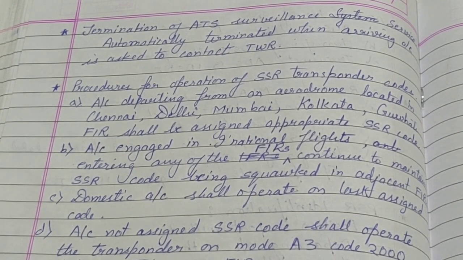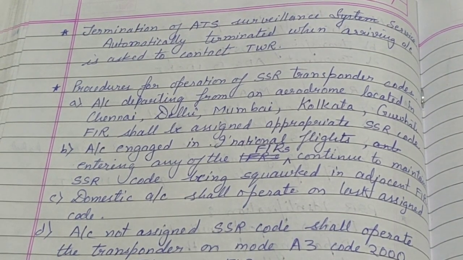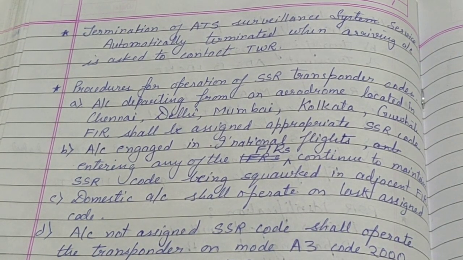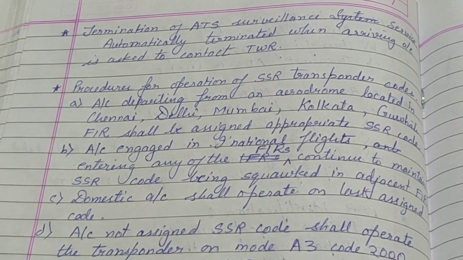Next we will be coming to procedures for operation of the SSR transponder codes. So this is an important one: all the aircraft carrying a serviceable transponder shall operate the transponder all the time during the flight within all the FIRs in India. There are 5 FIRs in India, which are Chennai, Mumbai, Delhi, Kolkata and Guwahati. So if you're flying within any of the FIRs, in that case you have to operate the transponder which is there in your aircraft.